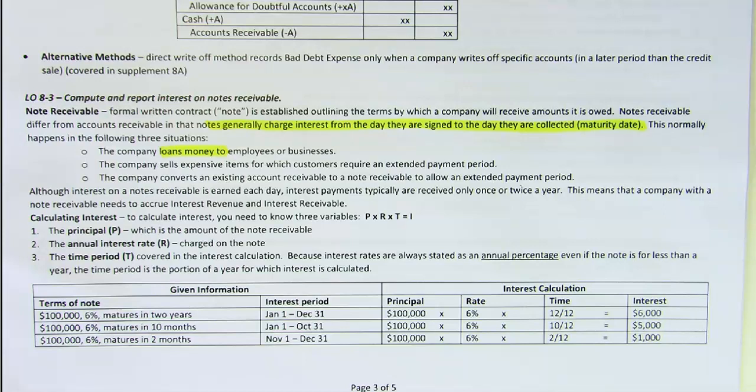Okay, now we're on to the mini lecture for Learning Outcome 8-3, Computing and Reporting Interest on Notes Receivable. Now you might recall the term note payable back from Chapter 2. In Chapter 2, we used a note to purchase a long-lived tangible asset. For example, we might have bought equipment or land and paid part of the purchase price in cash, and the rest of it we owed, and we used a note to represent that promise to pay.